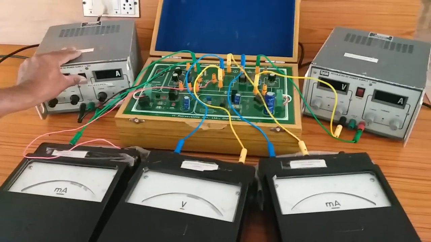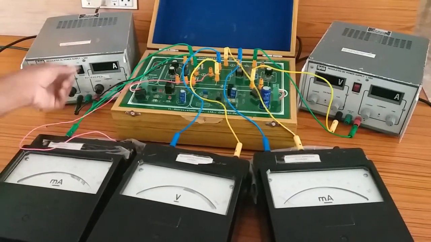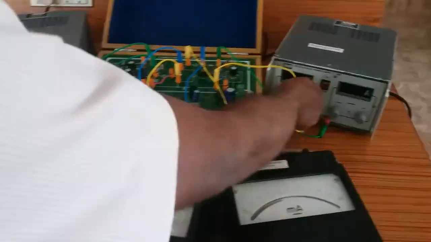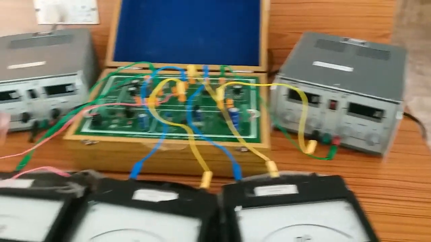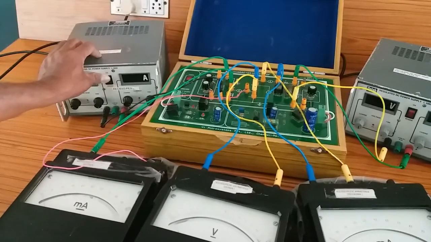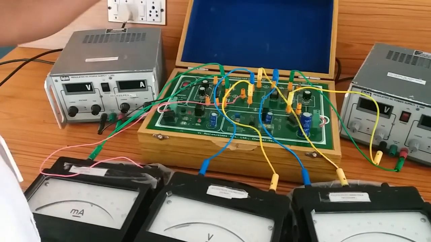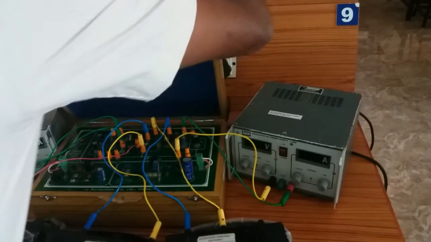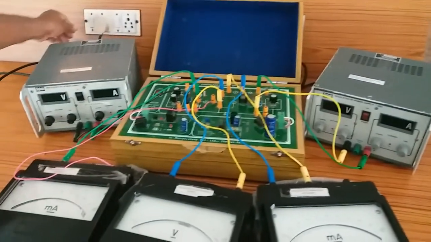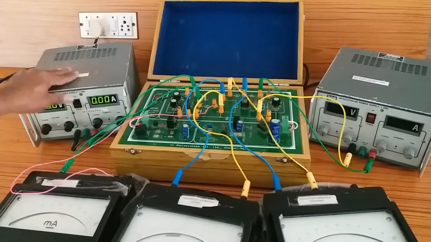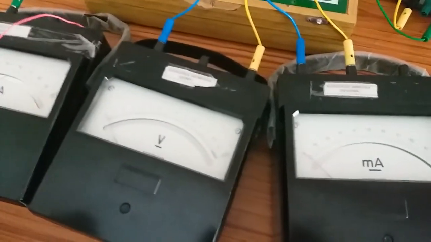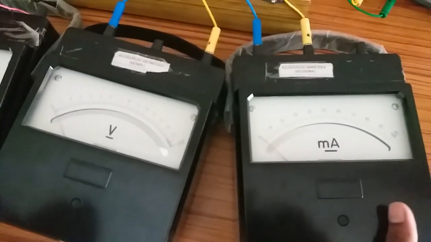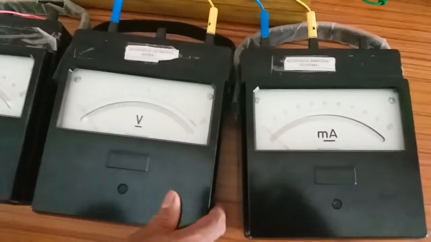Now before switching on the circuit, we have to ensure that the voltage knob is at the minimum position and the current knob at the maximum position. Then you have to switch on both RPS. Then we have to set the gate current.